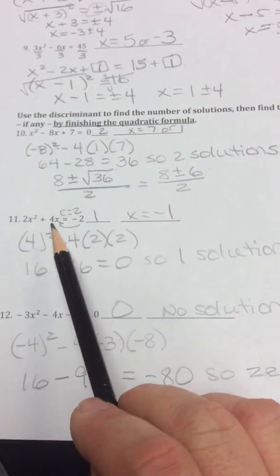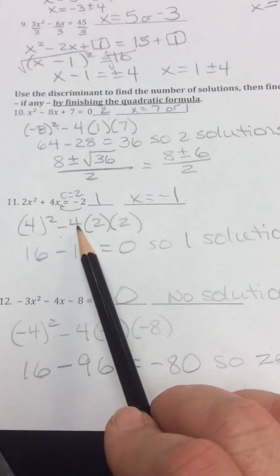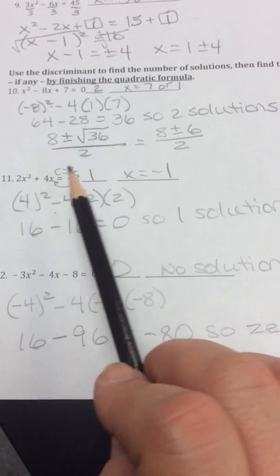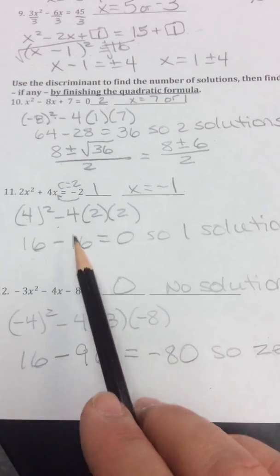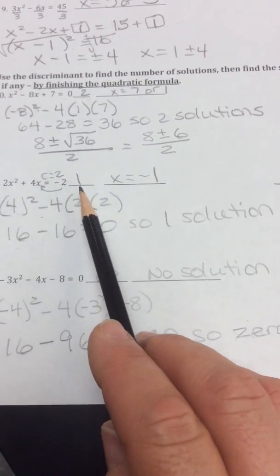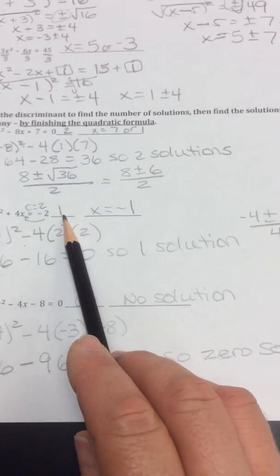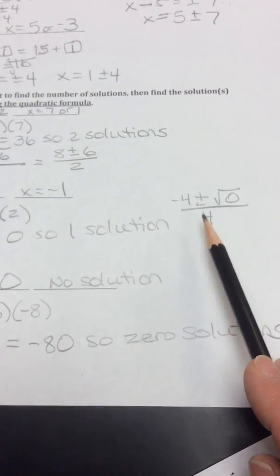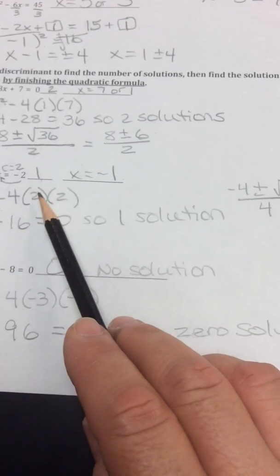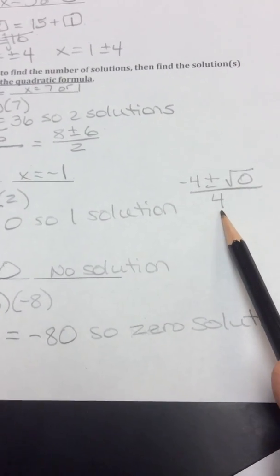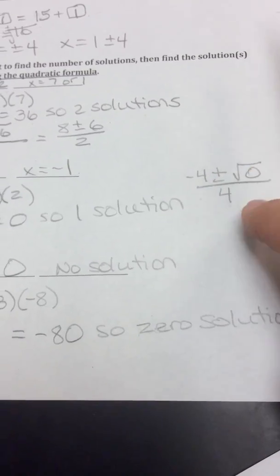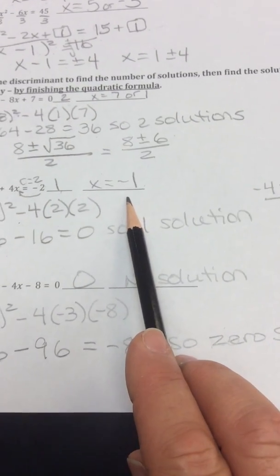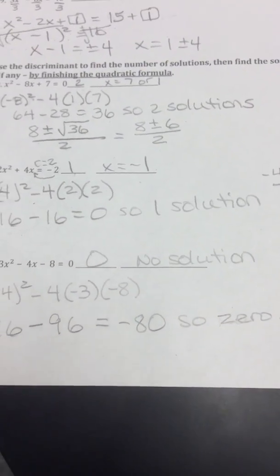So B squared, 4 squared, minus 4 times A is 2 times C is positive 2. 16 minus 16 is 0, so that means I have 1 solution, write 1 there. Finish my formula, opposite of B, plus or minus that discriminant was 0 over 4. Well, plus or minus 0 is 0. So negative 4 over 4 is negative 1. There's my answer, my 1 solution.